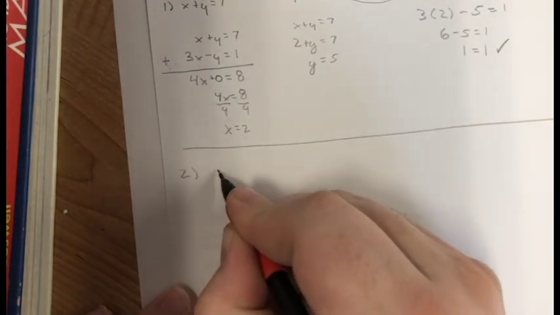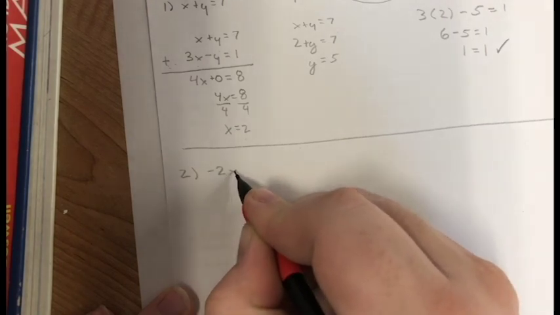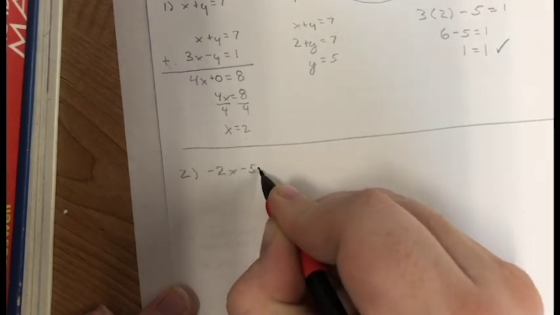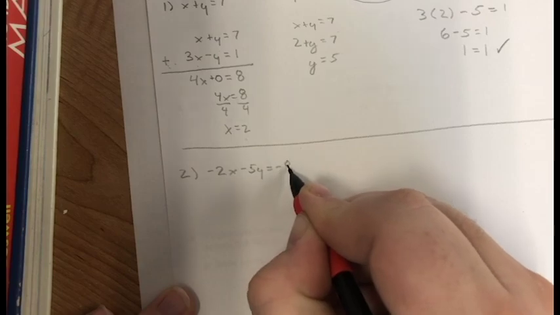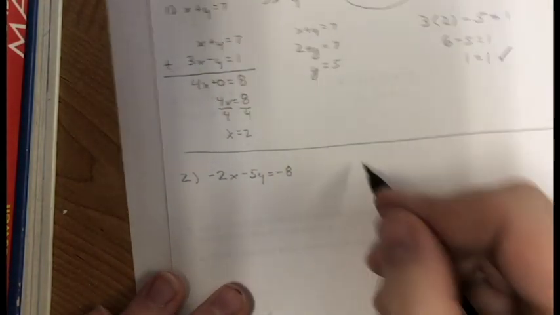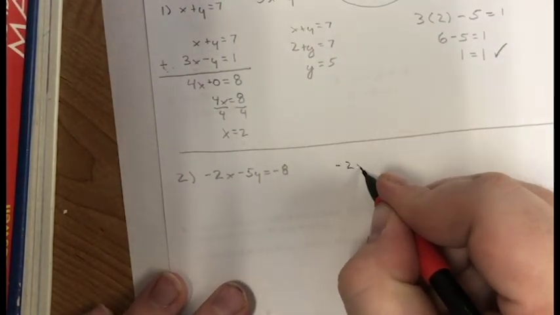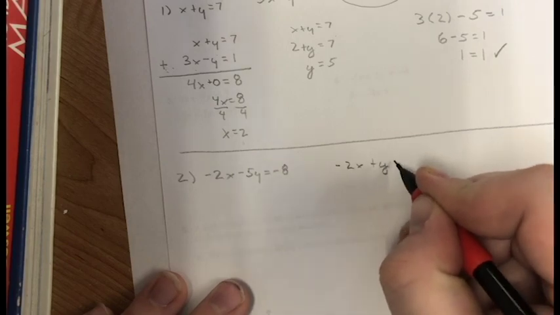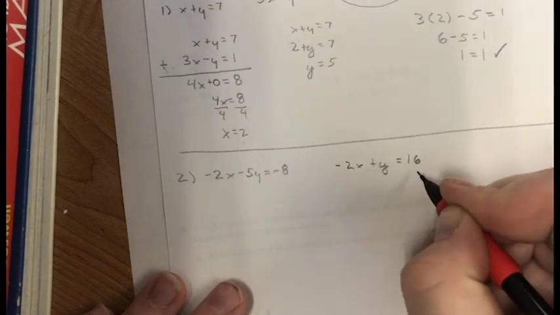I'm going to do the same thing. I'm going to write it down. Negative 2x minus 5y is equal to negative 8. And then the other equation is negative 2x plus y is equal to 16.